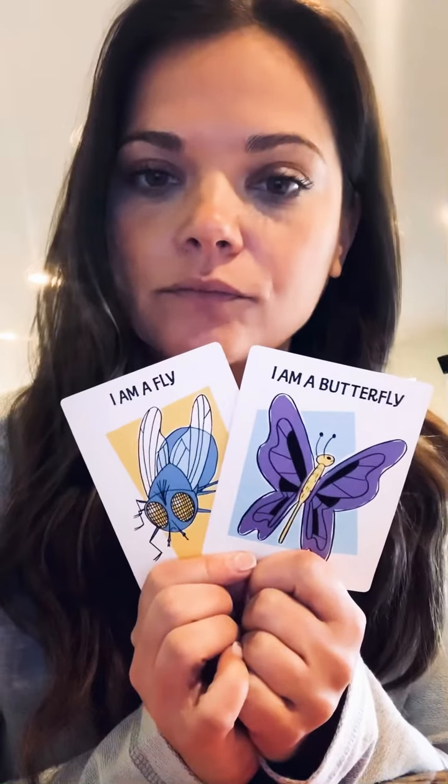So this starts out as a caterpillar, and then it is able to fly. For those of you who don't know right away, which one do you think it would be that starts out as a caterpillar? Fly or butterfly? If you guessed butterfly, you are correct.